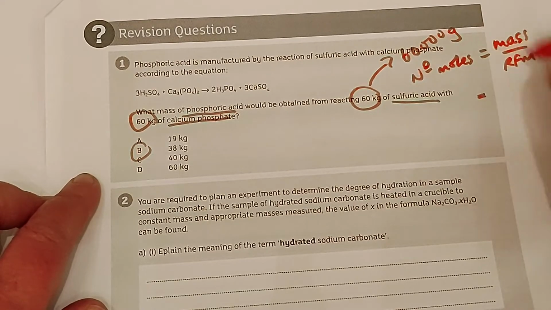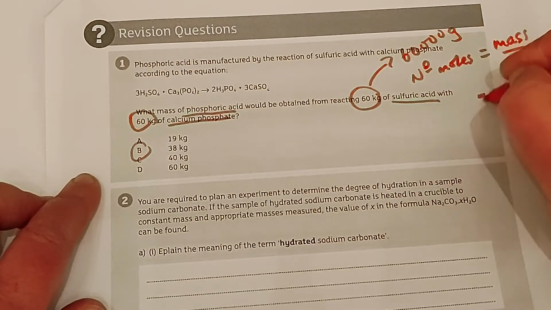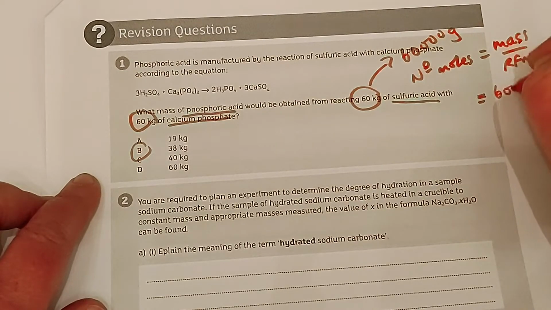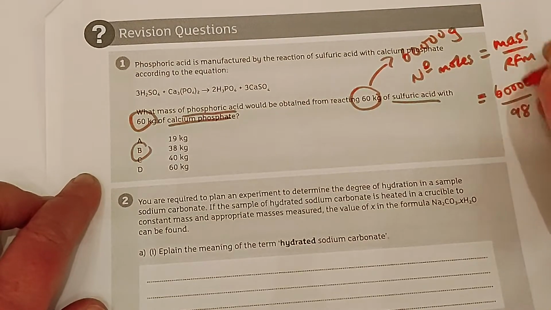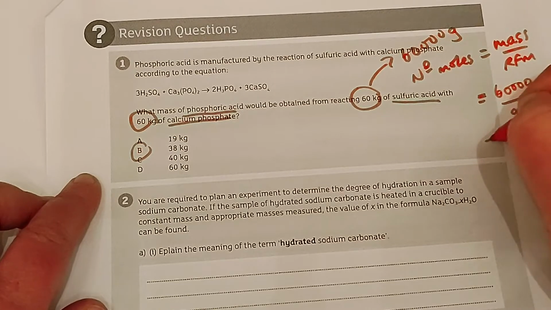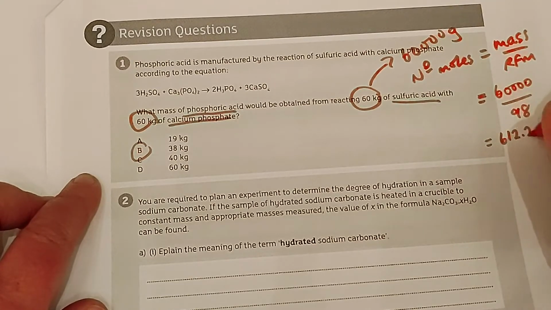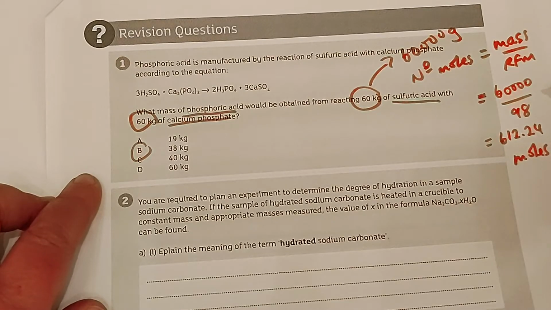The formula mass of sulfuric acid is 98. So 60,000 divided by 98 gives me 612.24 moles.